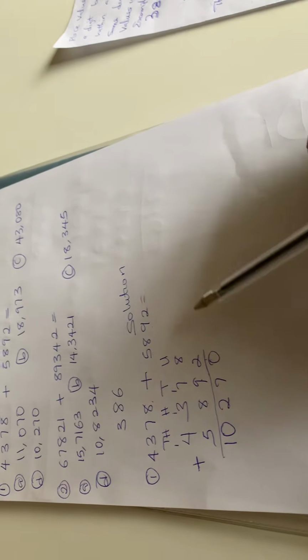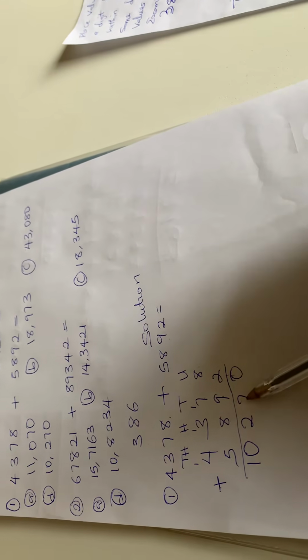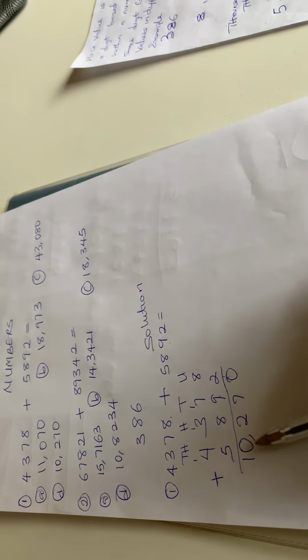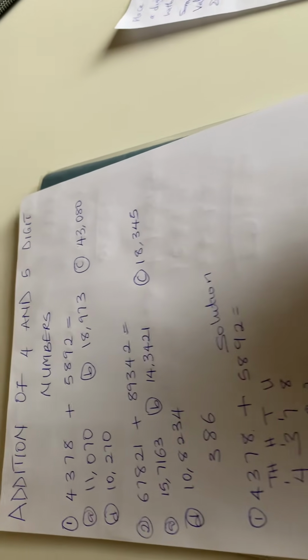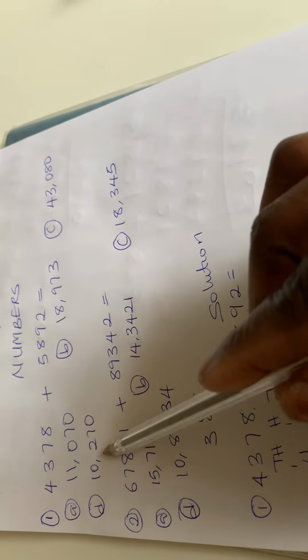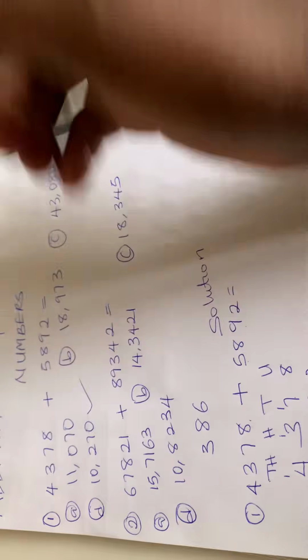After counting 3, you put your comma. 1, 2, 3. The comma is here. So the answer we got is 10,270. Let's check our options. Is there 10,270? Yes. D. D is the correct answer.